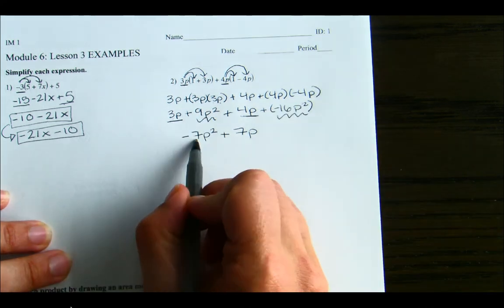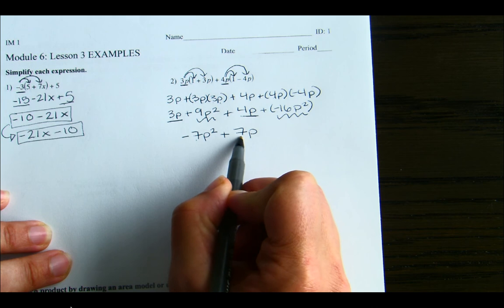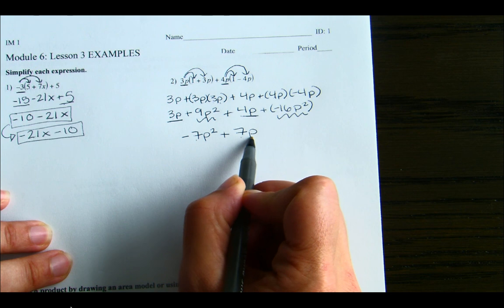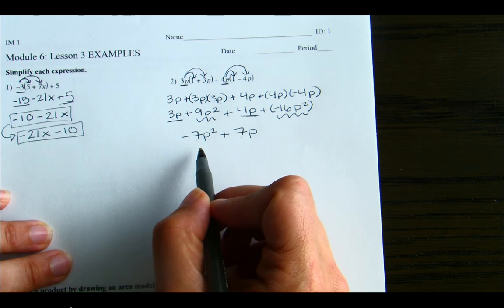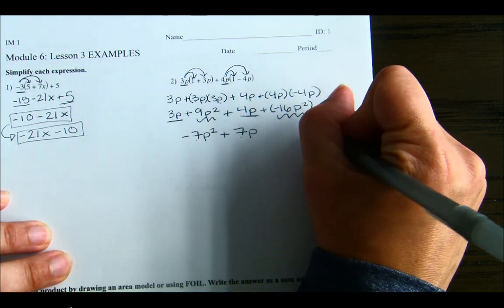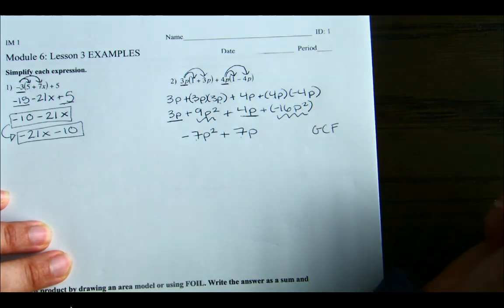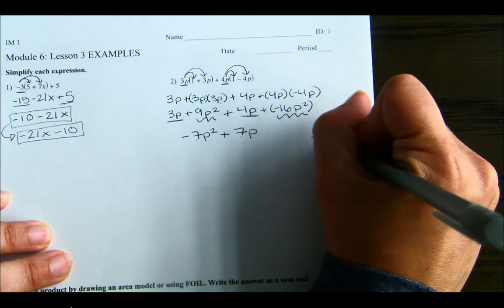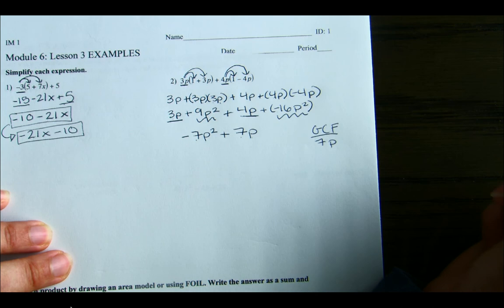So notice that I have 7 and 7 in common with both of these terms. And I have p and p in common with both of these terms. So if I do want to factor out my greatest common factor, my GCF, then identifying that it's 7p is what's going to help me.